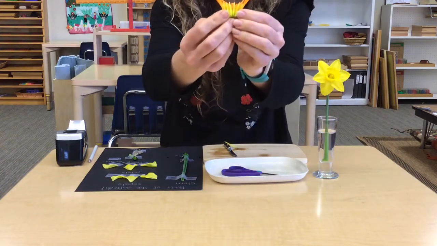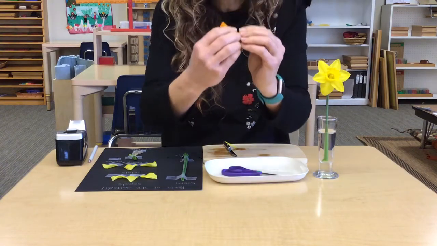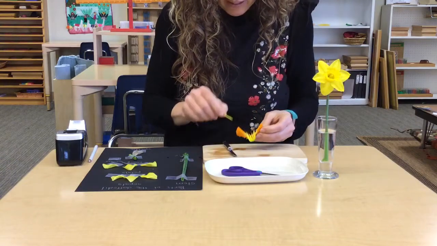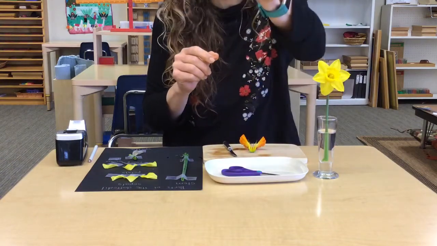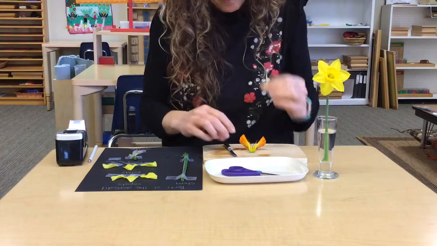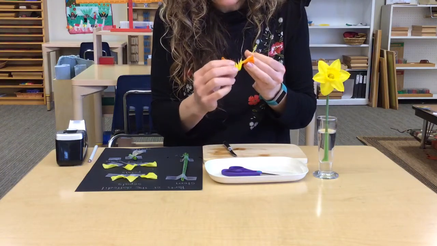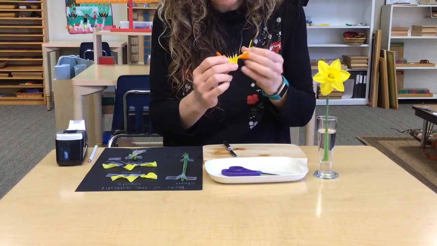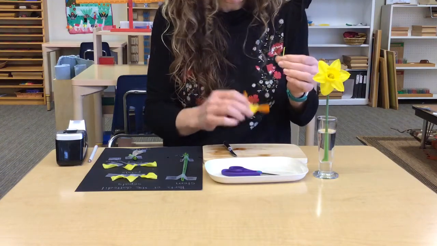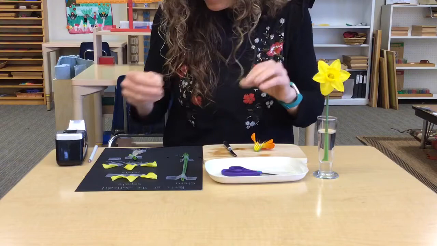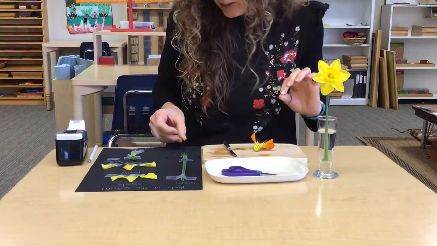Those with the brown tips are the stamens. And this piece that fell out when I opened it is called the pistil. This is the male part of the flower. And the stamens are the female part of the flower. And they have pollen. It looks like the pollen may have kind of dried up on these because I picked this yesterday. But usually you can see a little bit of yellow powder.